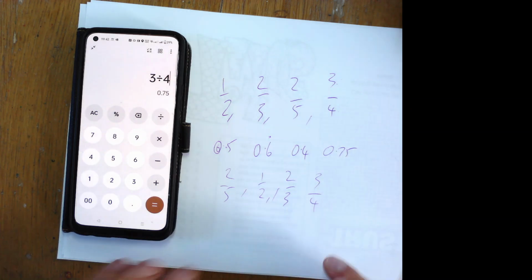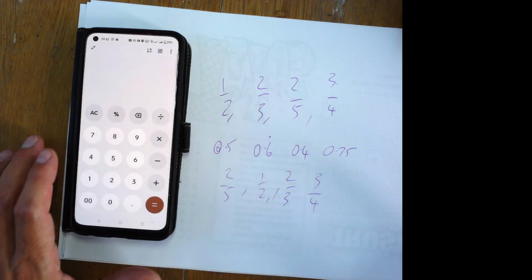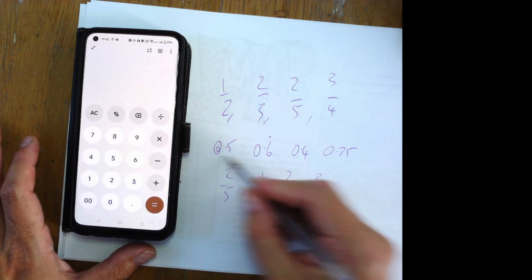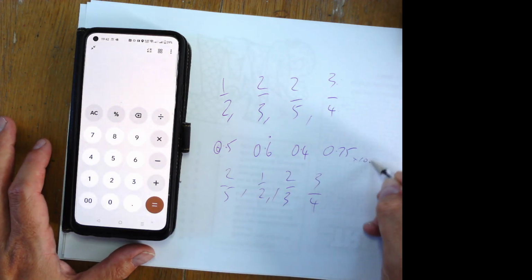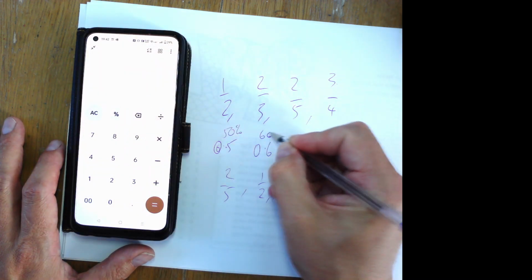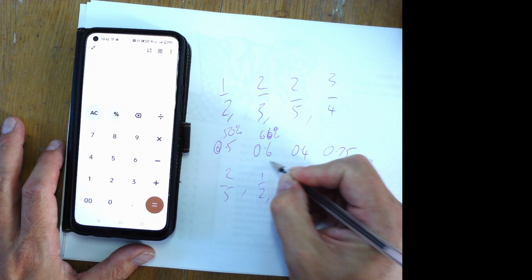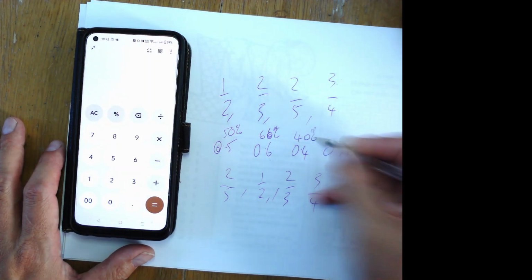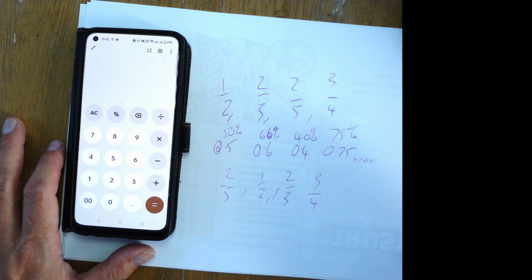Now, if you were working on the logic of how to make those percentages, all you simply do is take these numbers and multiply them by 100. So this would be 50%, this would be 66%, because remember it's 0.66 recurring, this would be 40%, and that would be 75%.